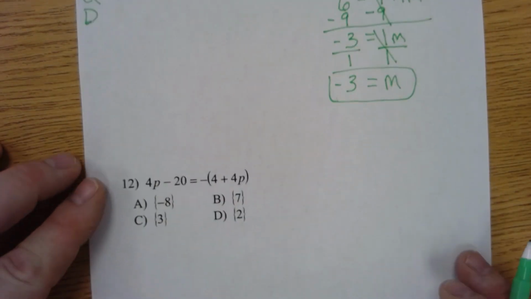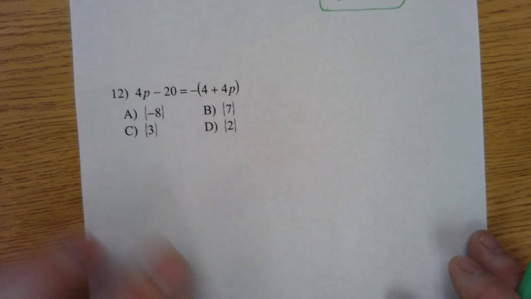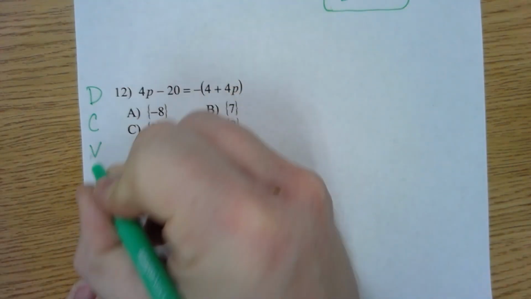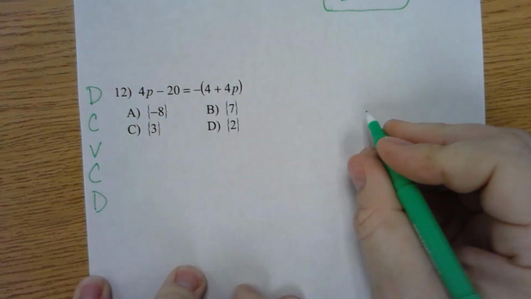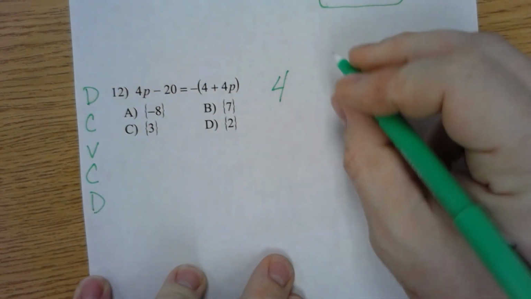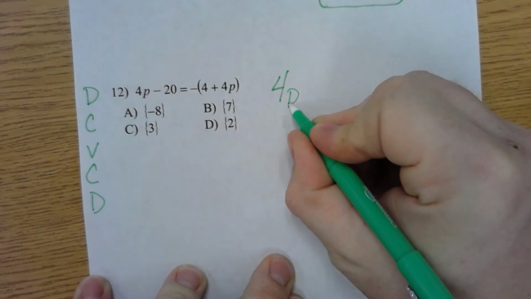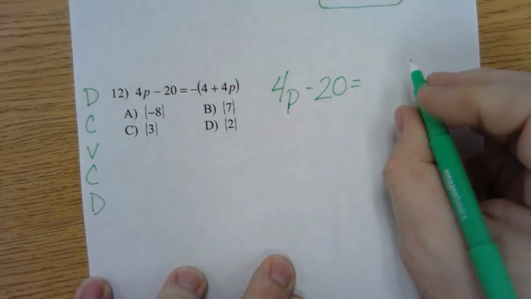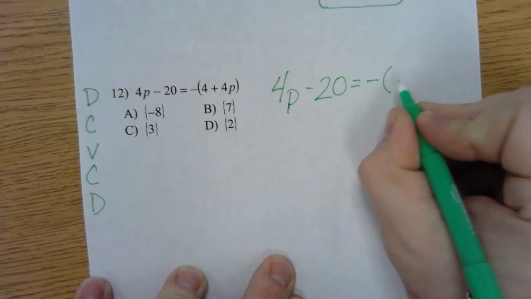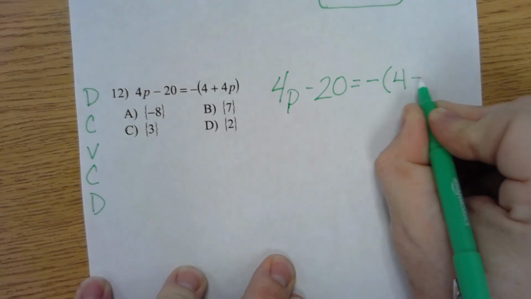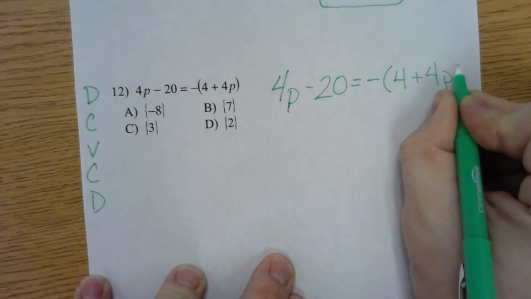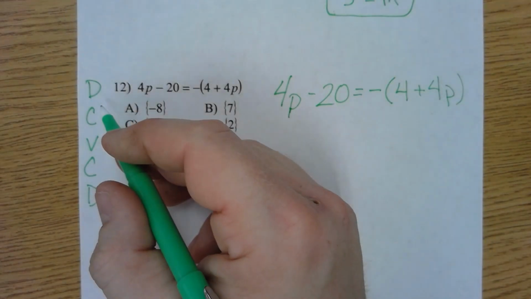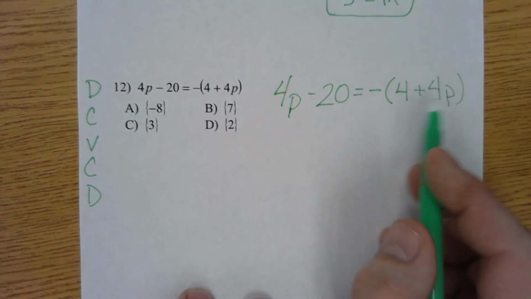Okay, number 12. Again, same steps, D, C, V, C, D. And I'm going to rewrite it to make it a little easier to deal with. 4p minus 20 equals -4 plus 4p. Okay, so first step, again, distributive property. Are there any parentheses? There are.